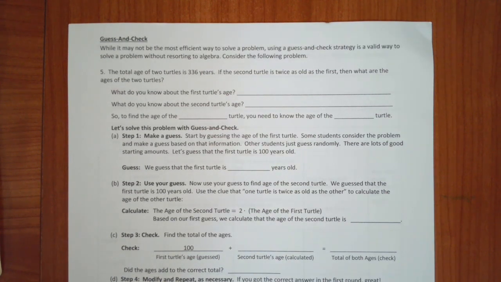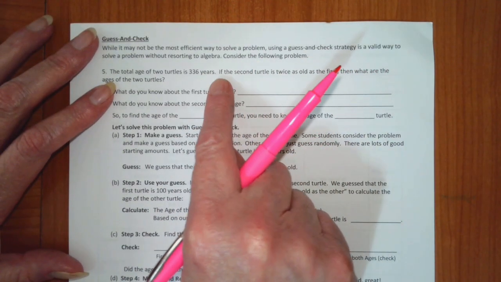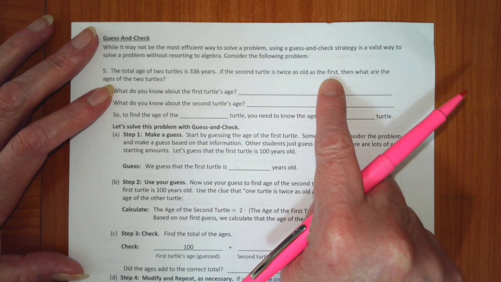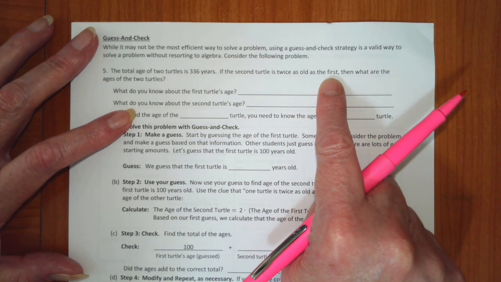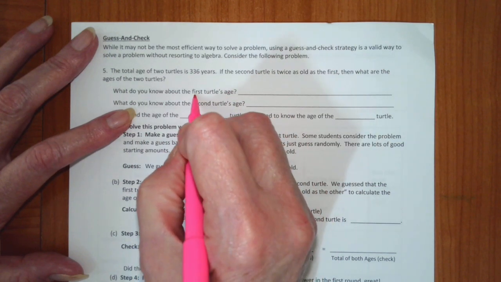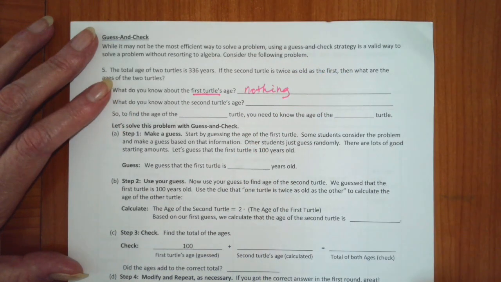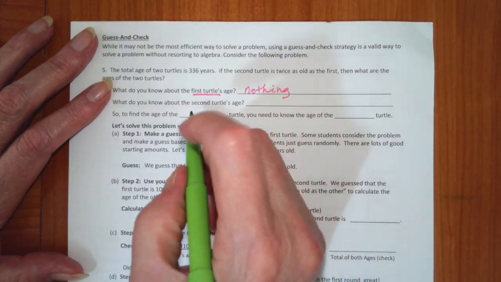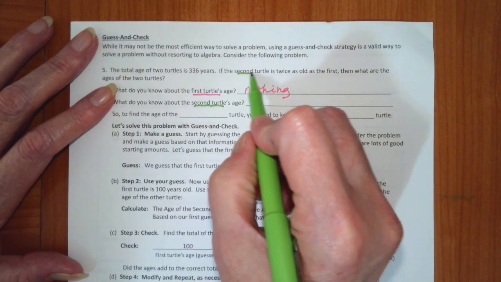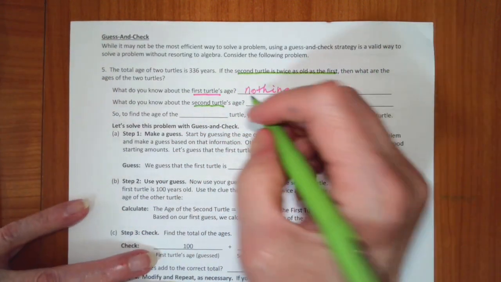Okay, it says the total age of 2 turtles is 336 years. So that's what we want to know. We want to know the ages so we can get to the total. So let's see, what do we know about this? It says the second turtle is twice as old as the first. But it doesn't tell us anything about the first turtle's age. It tells us nothing. But what it does tell you is that the second turtle is twice as old as the first.